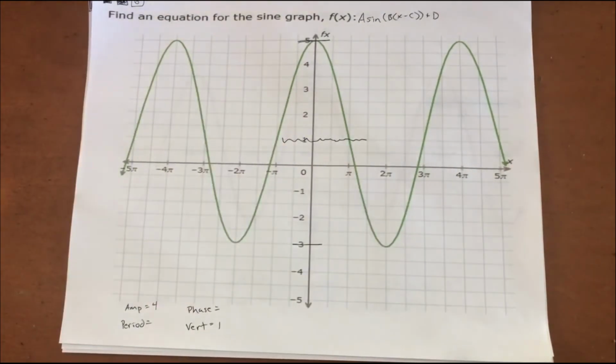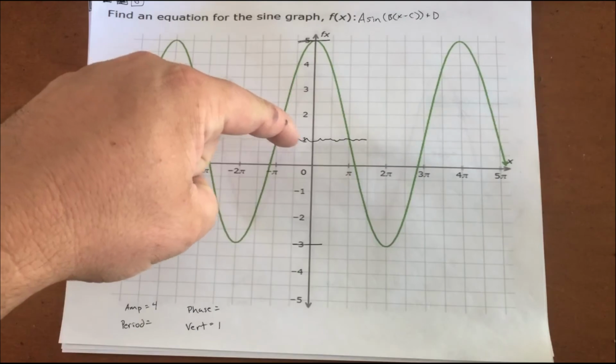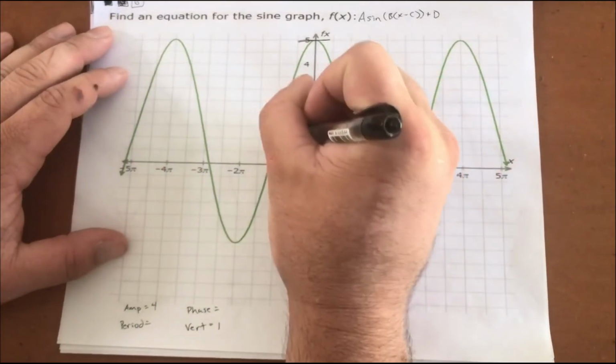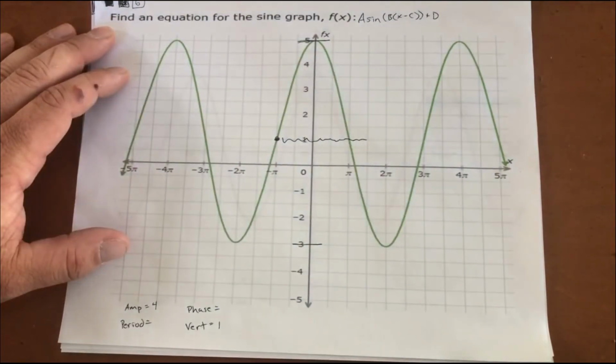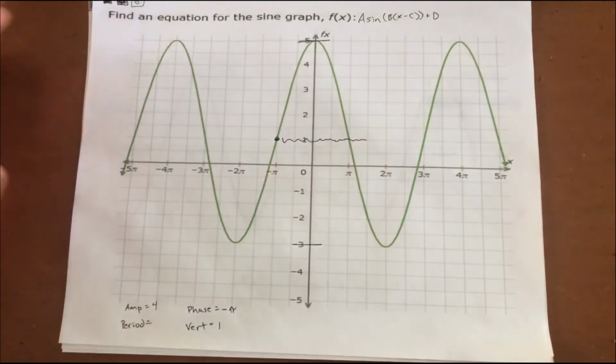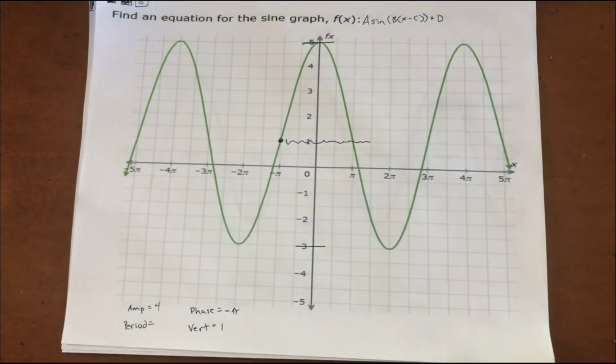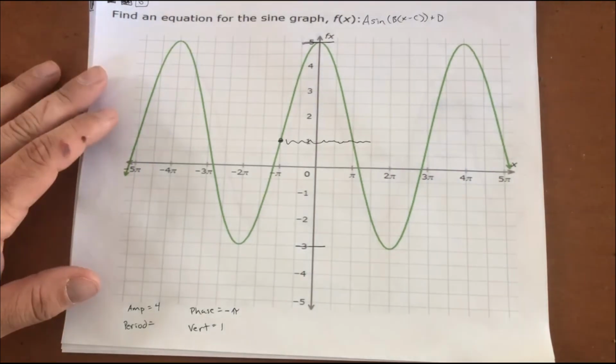Now, part of the reason I like finding the midline is because that also helps me find my phase shift. So if the sine is supposed to start at halfway between a peak and a valley on the midline, then that means that this is shifted to the left pi units. So this is minus pi. All right, when I plug this in, since this already says x minus c, I have to remember that my sign is actually going to change. All right, but now I have to find my period.